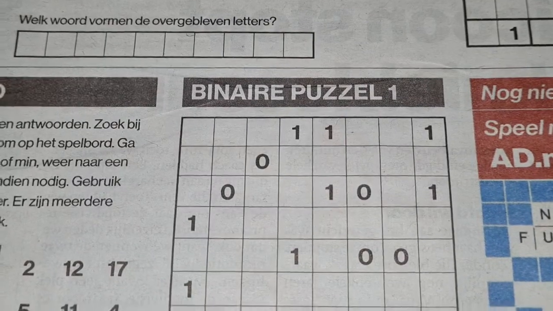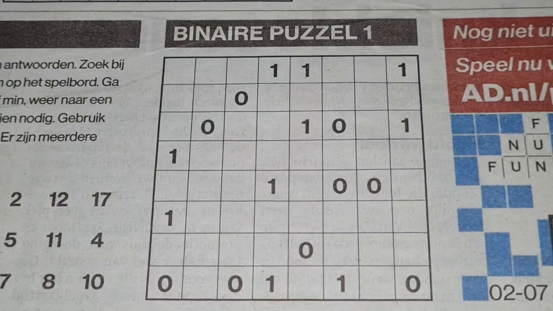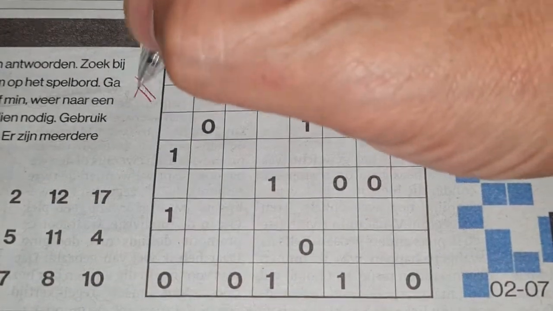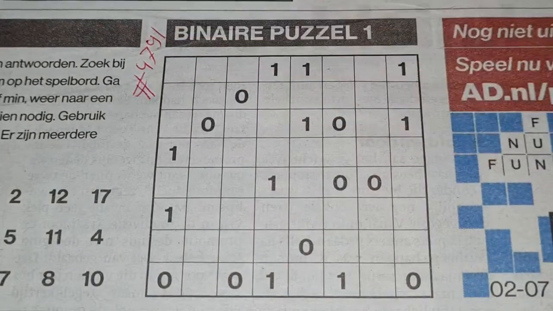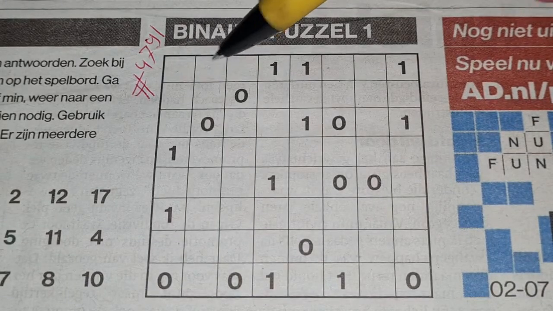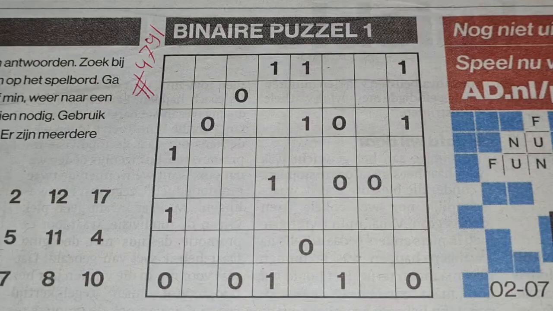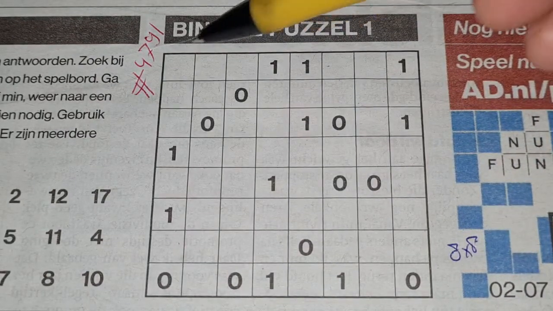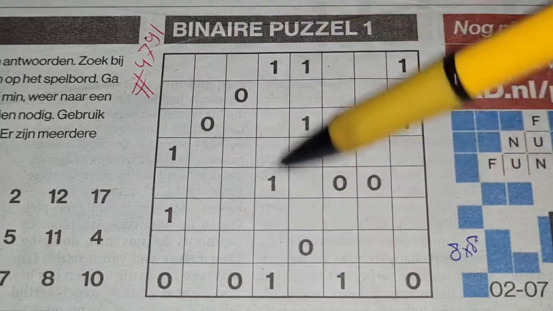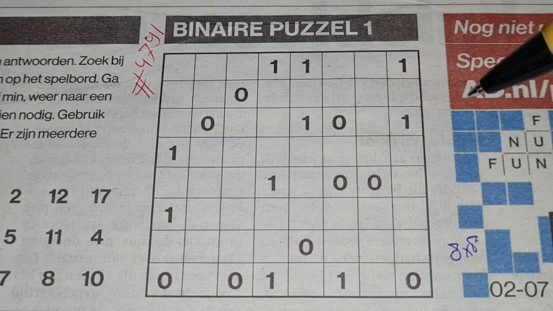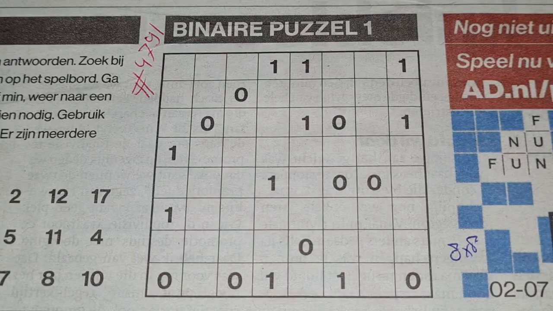Binary puzzle number 4791. Alright. What kind of binary puzzle is this one? Let me count. 1, 2, 3, 4, 5, 6, 7, 8. It's an 8 by 8 binary puzzle. That means in a row or in a column there are always 4 ones and 4 O's. Alright, so let's get started.